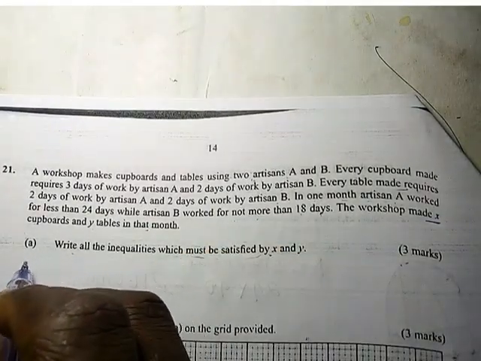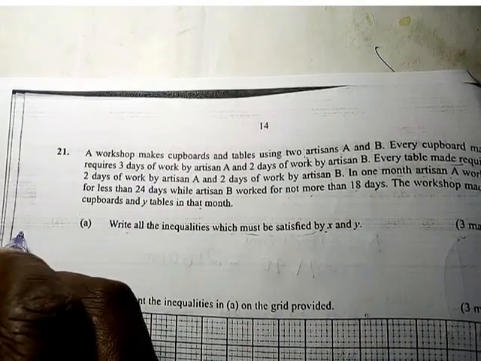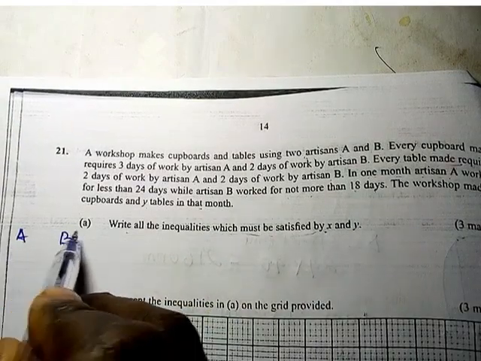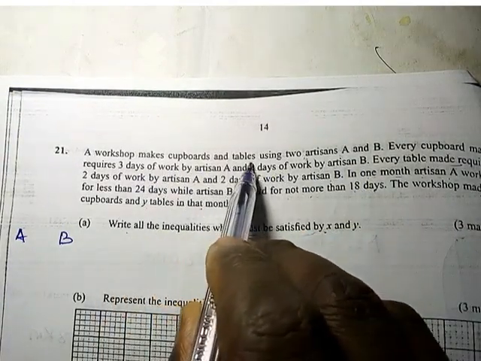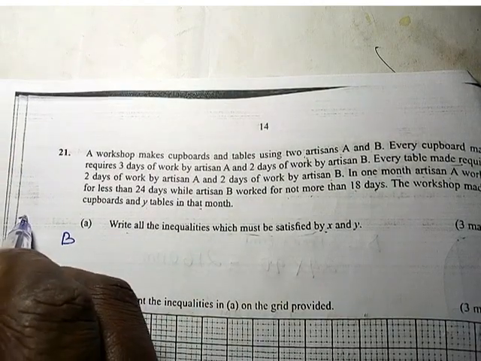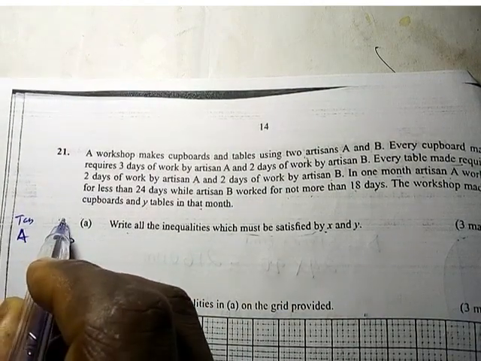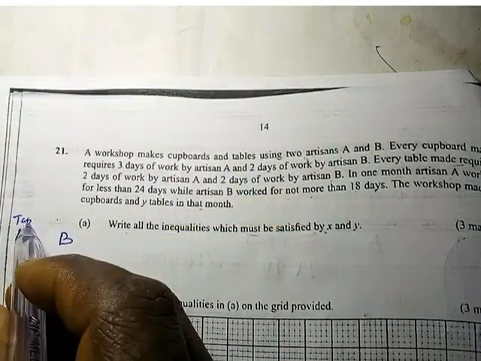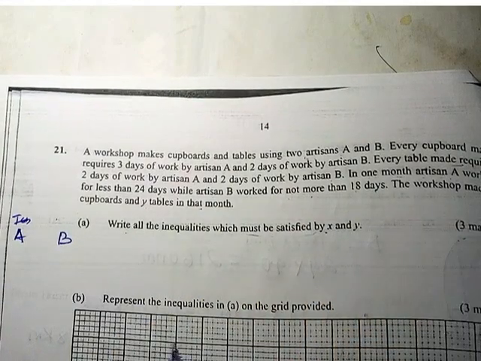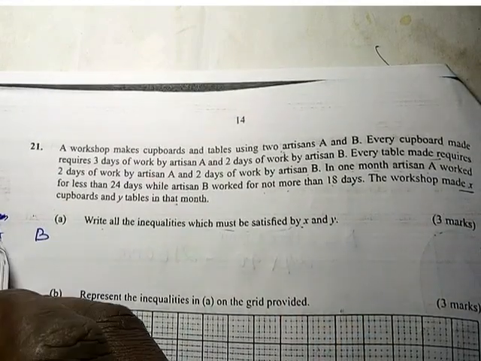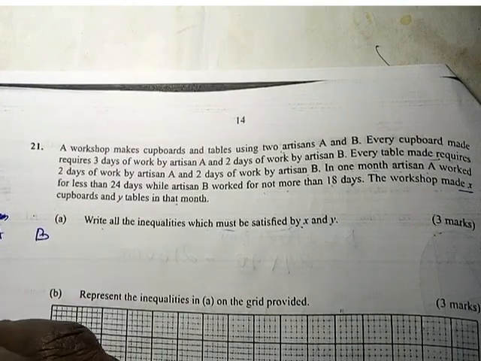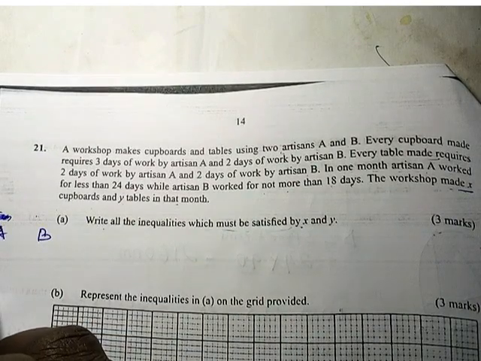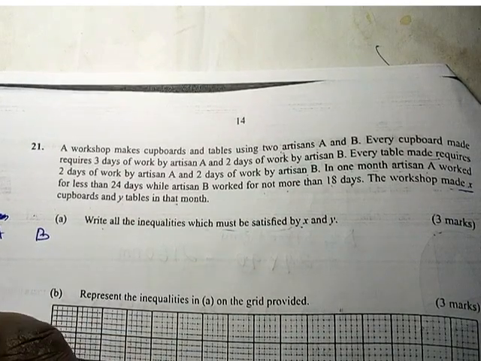So it is important that you note everything. So we have artisan A, artisan B, and then the workshop makes cupboards and tables. So tuko na two artisans A and B. Now the workshop made X cupboards, so X is going to be represented by cupboards, inakuwa represented by X, na tables ni Y.